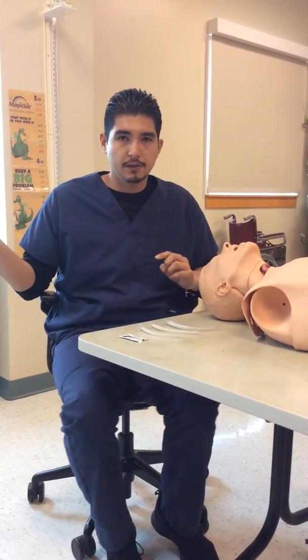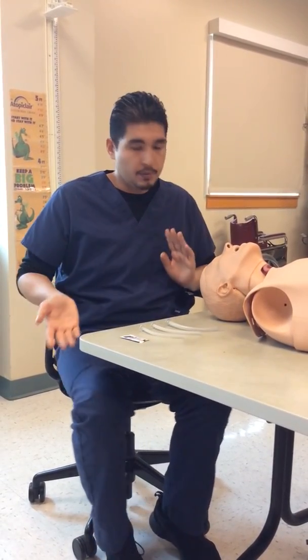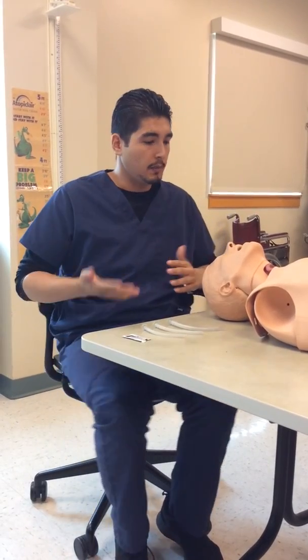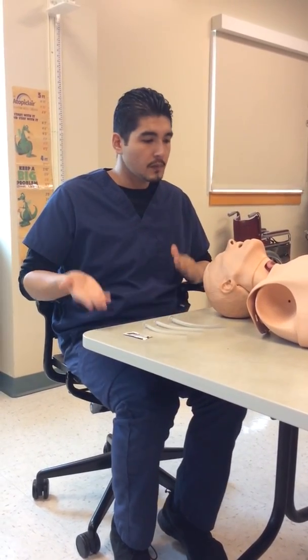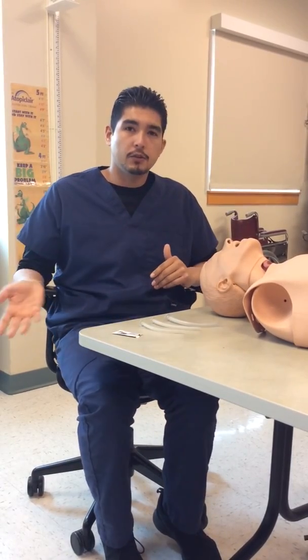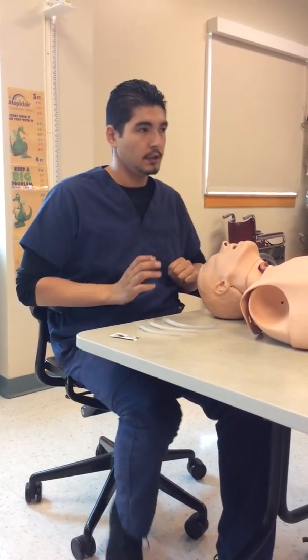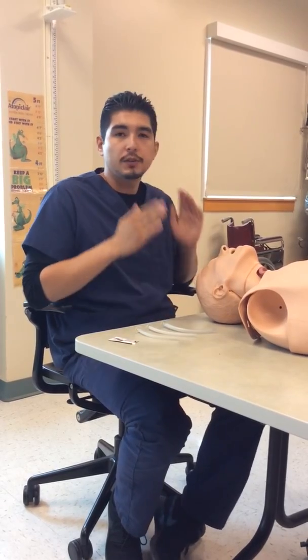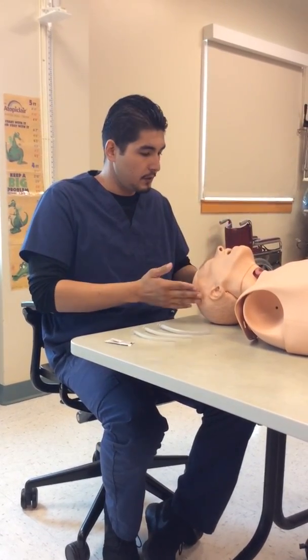And if the patient's family's there, you can also explain to them there shouldn't be any real risks. I'm going to be with you the whole time, and it might be a little bit uncomfortable, but we're going to put some lubricant on there so it feels less uncomfortable. Once you got the patient's consent, then you're ready to begin.